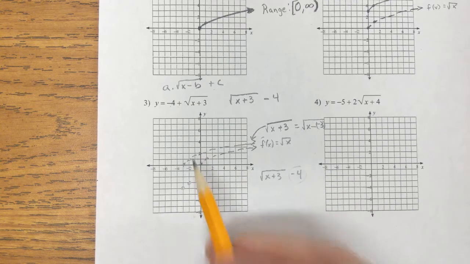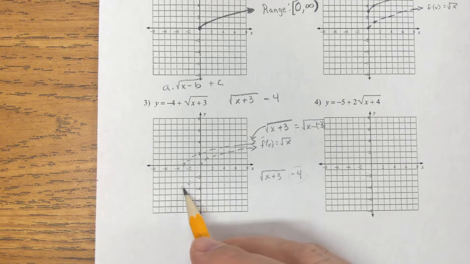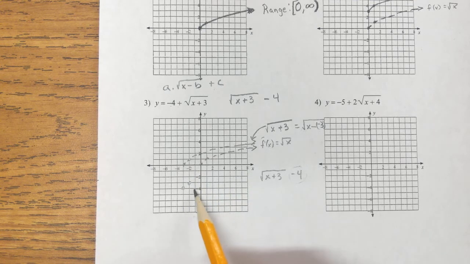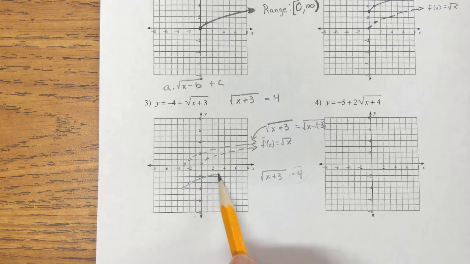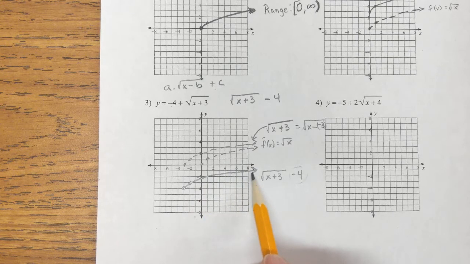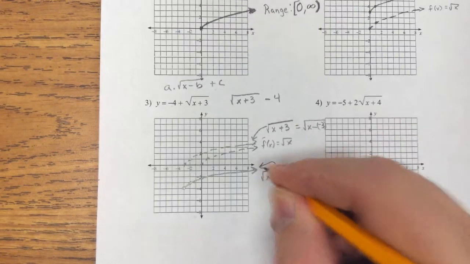There's that one with the 1, 2, 3, 4. Now I'm just going to graph it. And there we go. There's our function. There's the one we were trying to graph right there.